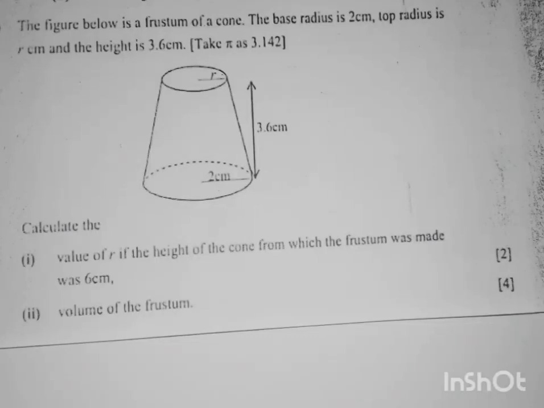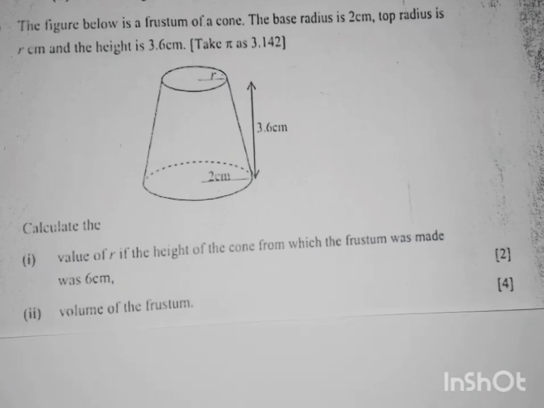Okay, so our question is on mensuration today. So we're going to revise how to solve a frustum under mensuration. The first question says find the value of r if the height of the cone from which the frustum was made was 6 centimeters. So how do we find the value of r?